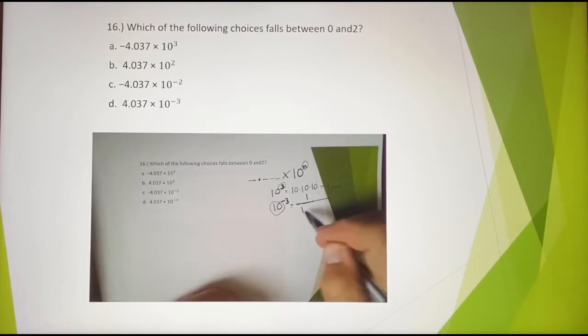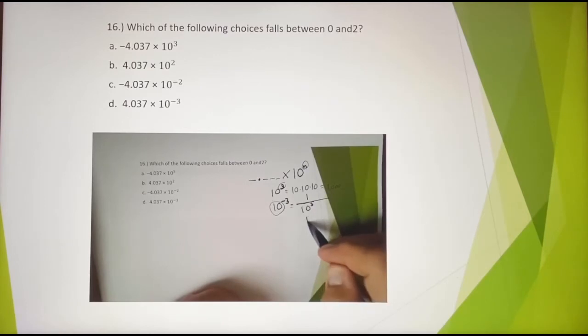So it becomes 1 over 10 to the positive 3. Then when it's in the denominator, it becomes positive. So this is the same thing as saying 1 over 10 times 10 times 10, which is the same thing as 1 over 1,000. So 1,000th is what that becomes. So if it's a negative exponent, then it's a very small number, right? So let's keep that in mind as we're working with these.